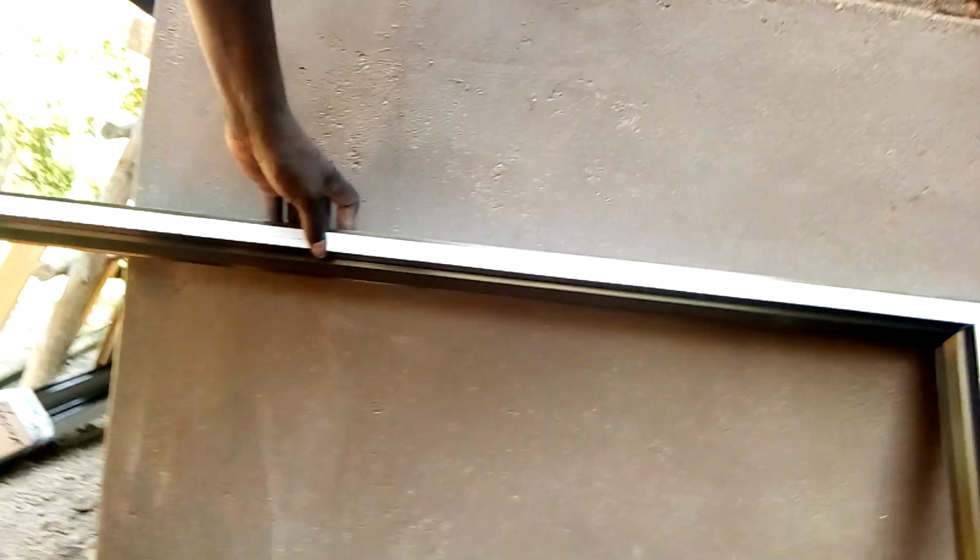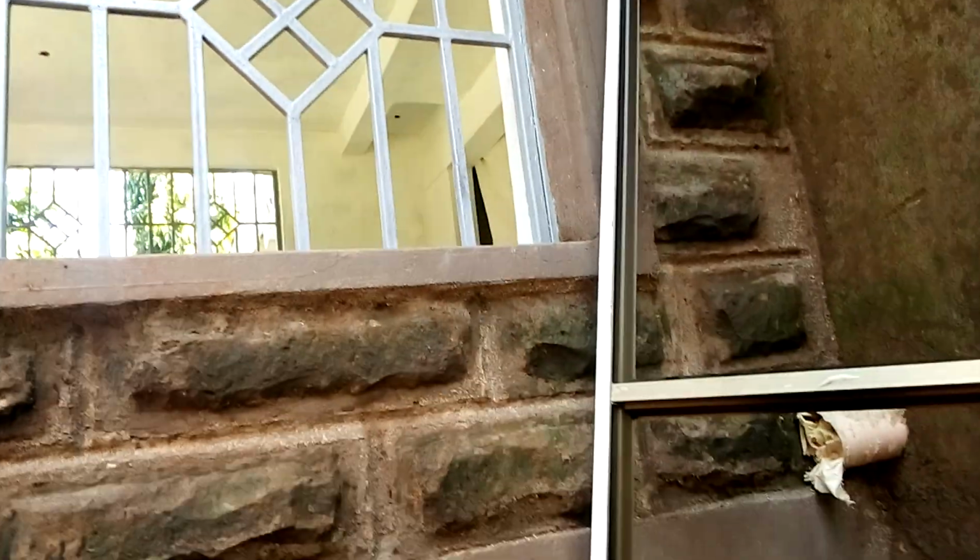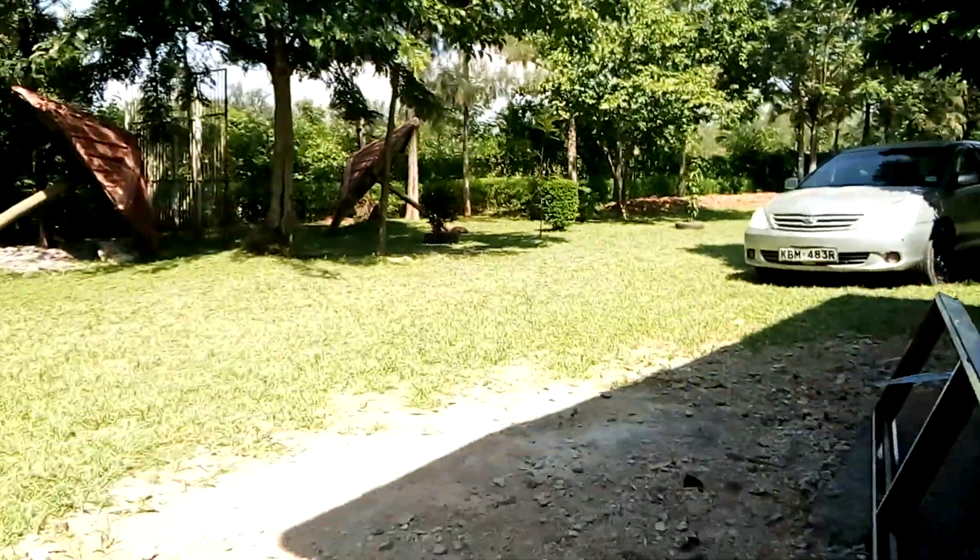Then this one is again a fixed frame, as you can see it. It has already been worked on from Nairobi. It is ready to be installed. This again is a fixed frame, ready to be installed. Look at it, guys. Ready to install them, and I believe that we're going to be together even as I do so.